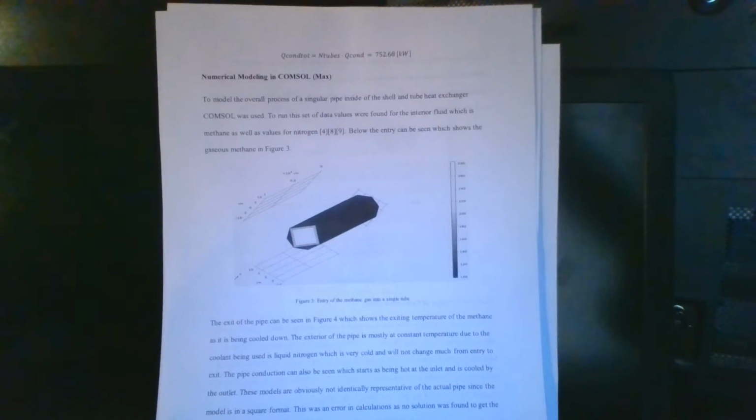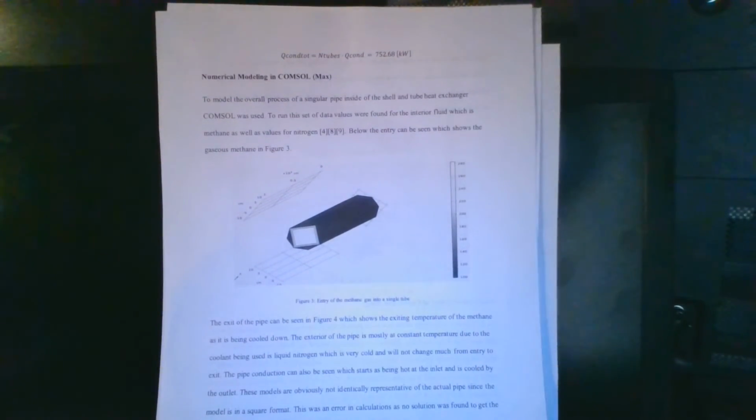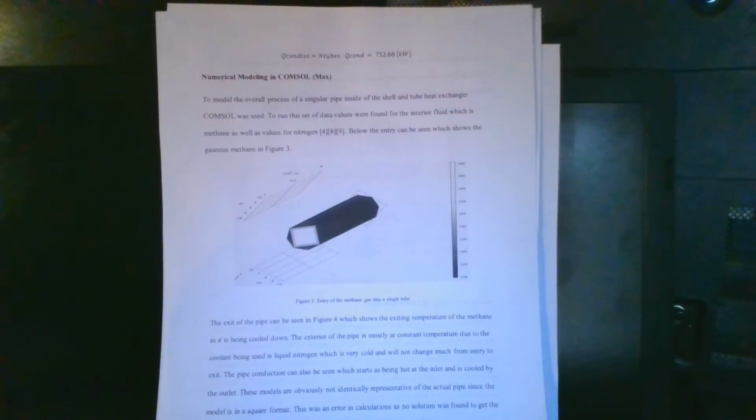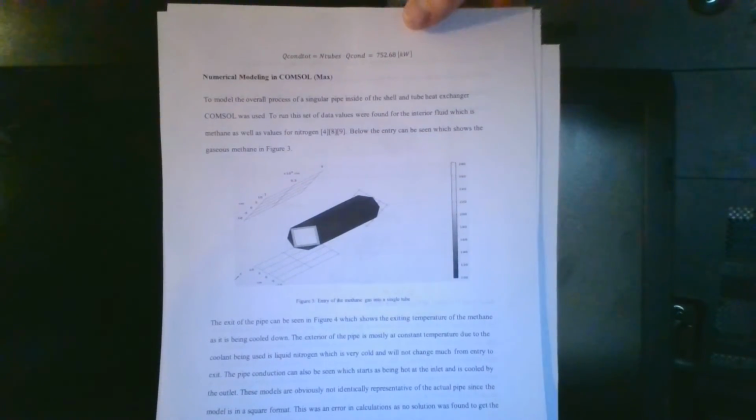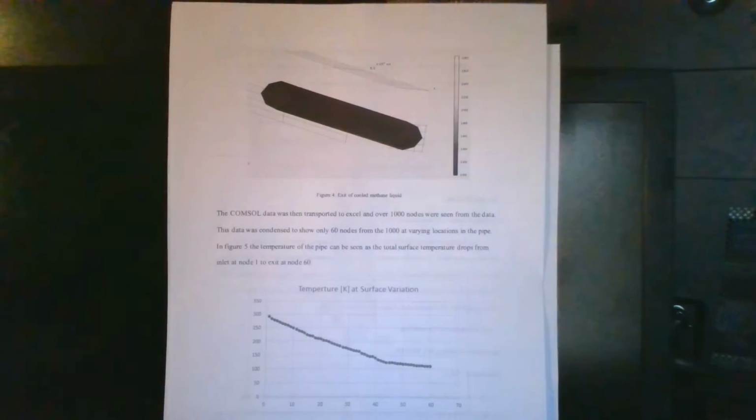The model, as you can see here, did not turn out perfect and was not represented 100% correctly. Even though the design was specified to be a cylinder, the results were given in a cubic formation. I'm not exactly sure why this is, but it still gave an overall good representation of the heat in and heat out of the pipe, and showed temperature profiles of the pipe.